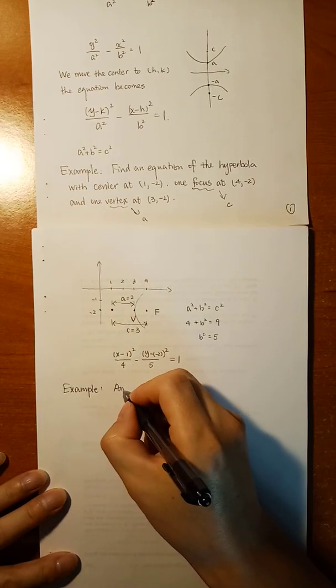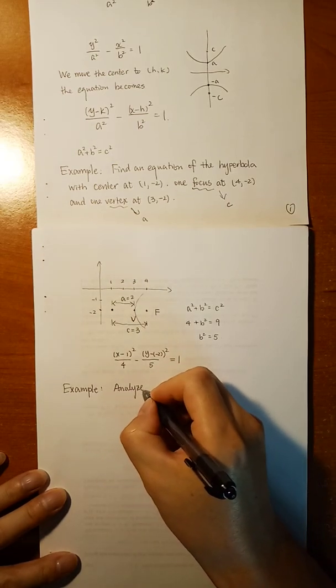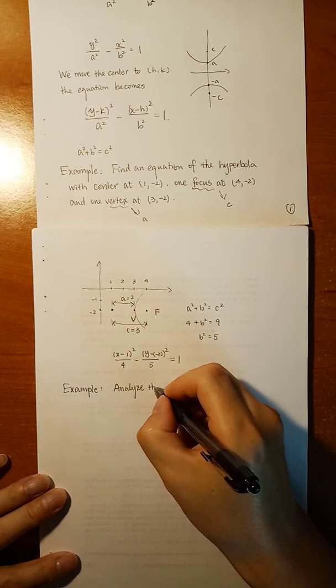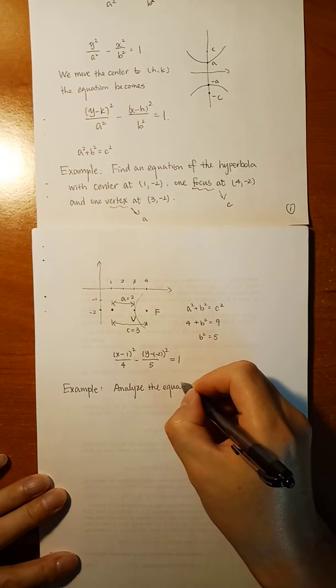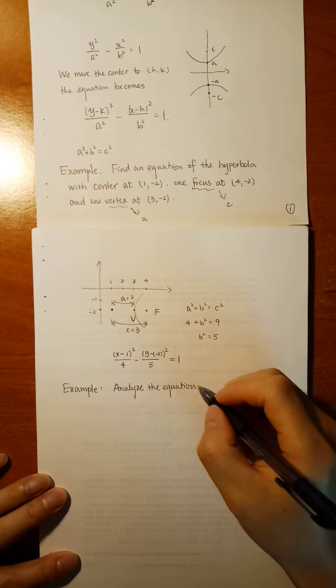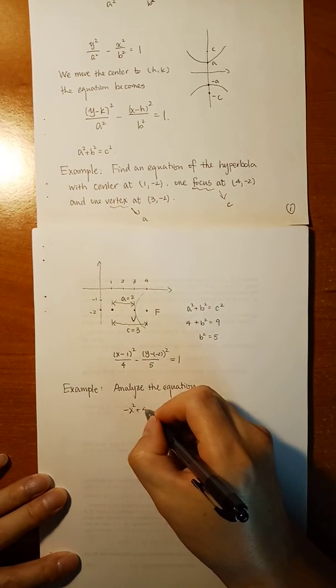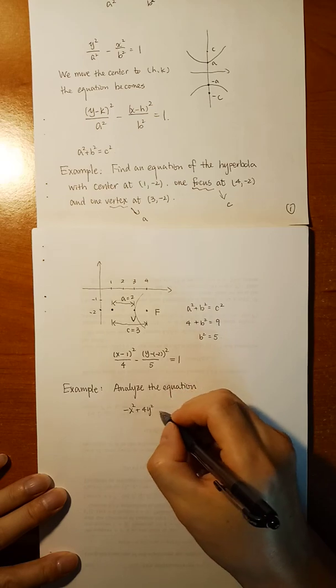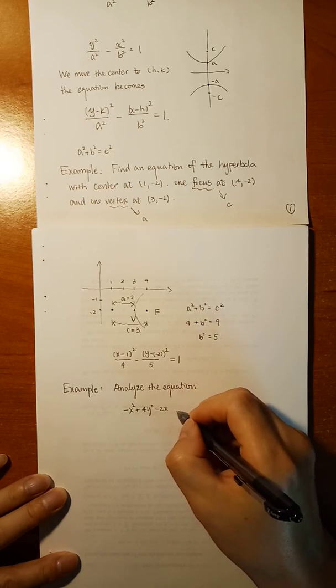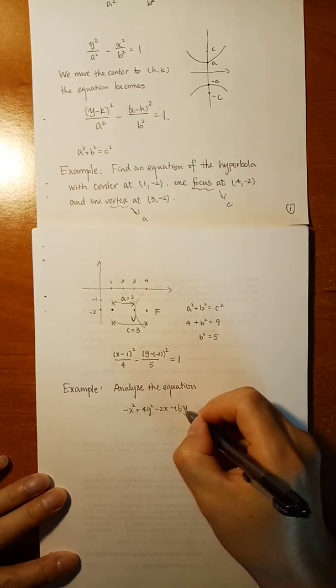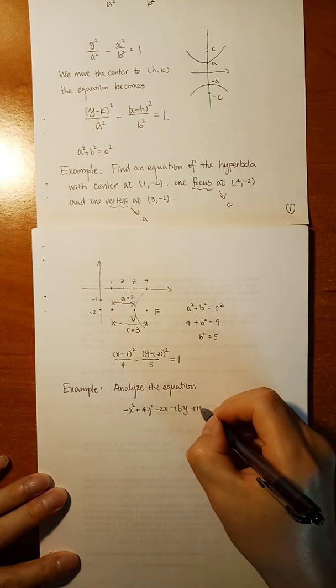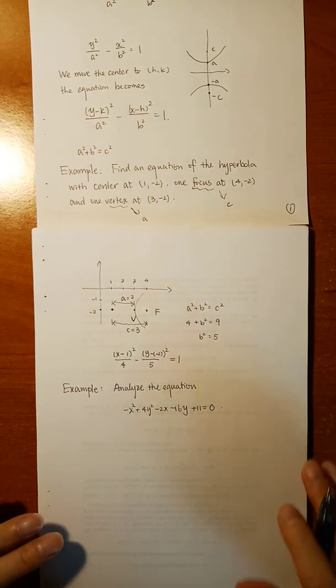Analyze the equation: negative x squared plus 4y squared minus 2x minus 16y plus 11 equals 0.